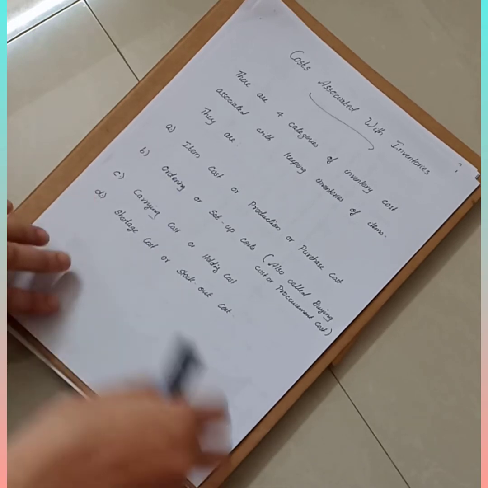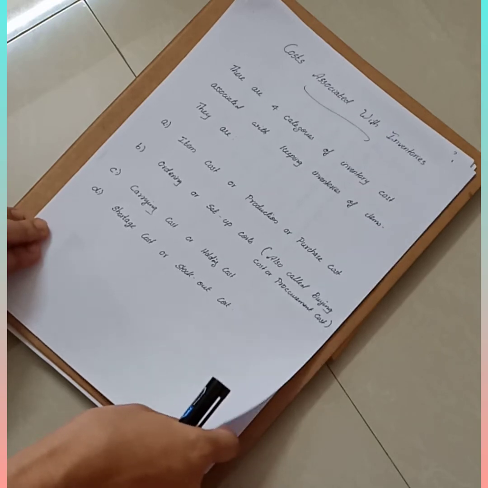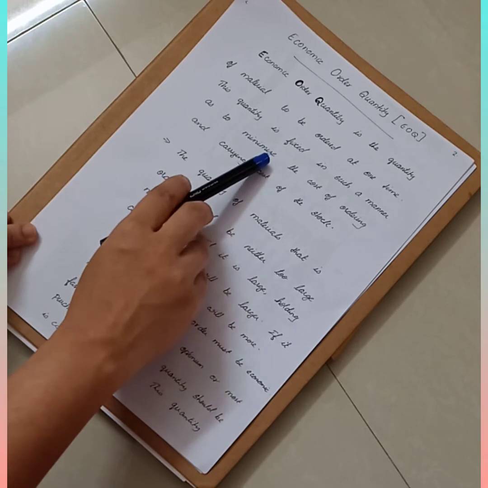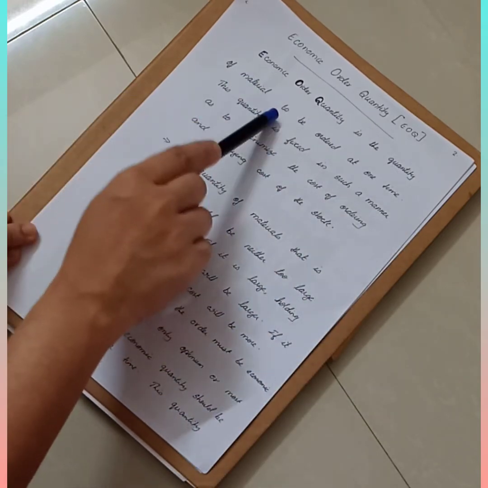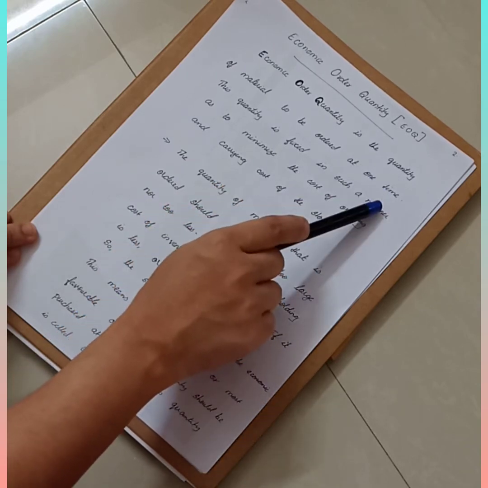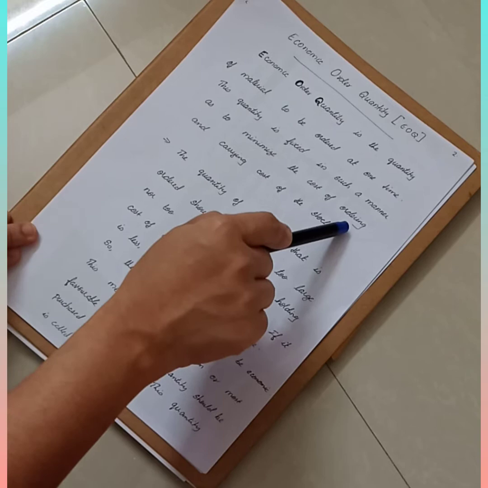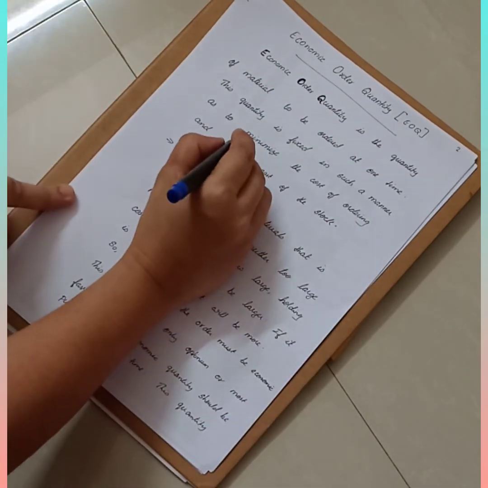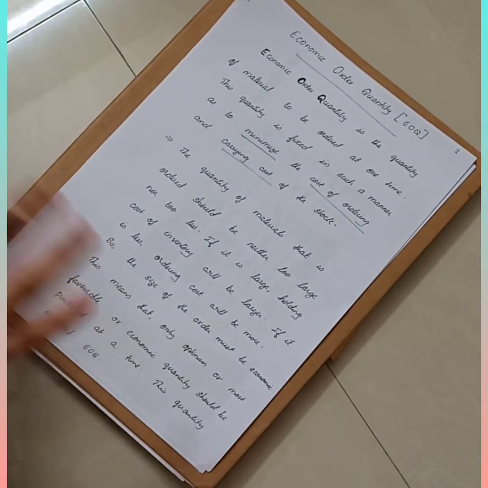Now we are going to the major, important thing which comes under inventory control, that is economic order quantity. Now what is economic order quantity? Economic order quantity is the quantity of material to be ordered at one time. This quantity is fixed in such a manner as to minimize the cost of ordering and carrying cost of the stock. This is very, very important. So here we are trying to minimize both the ordering cost and the carrying cost.